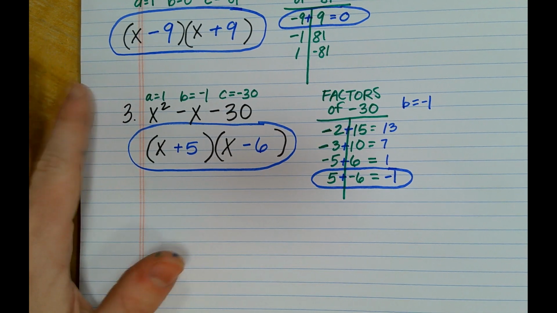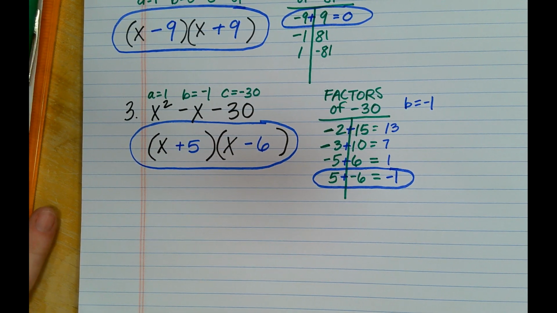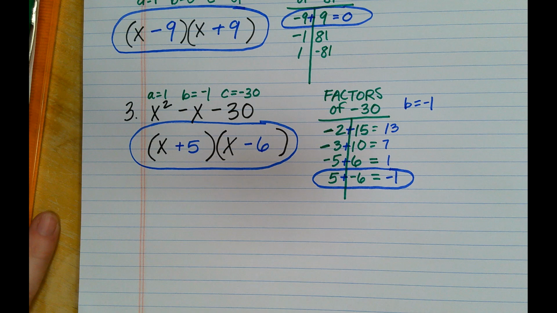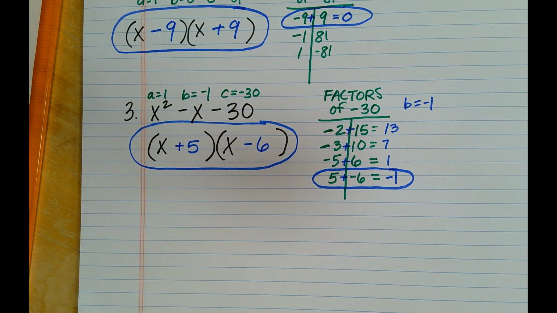Any questions about number 3? Or does anyone want to share maybe a mistake they made or something they did really well? I always love hearing your thoughts. Unless we're just ready to move on. We ready to move on? Okay. Let's try number 4.